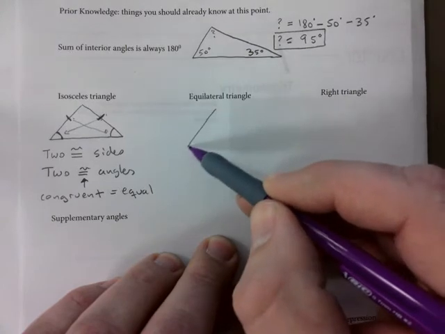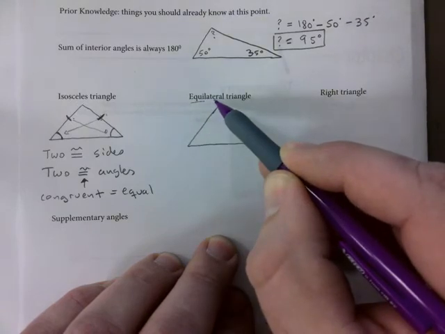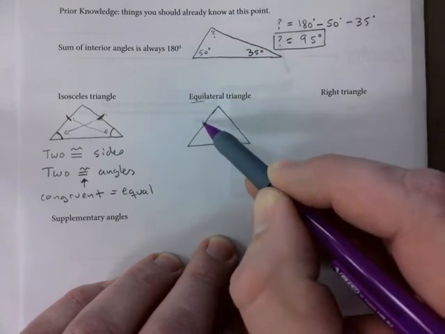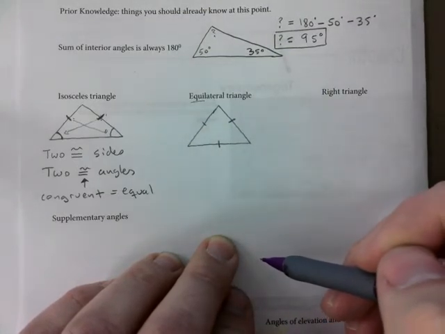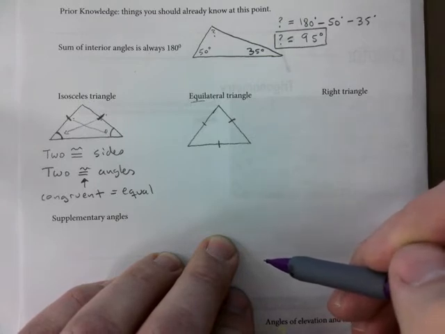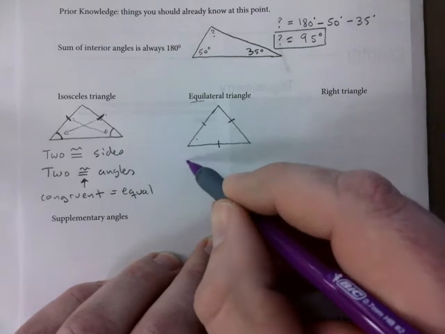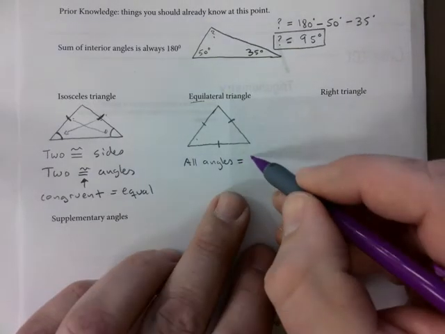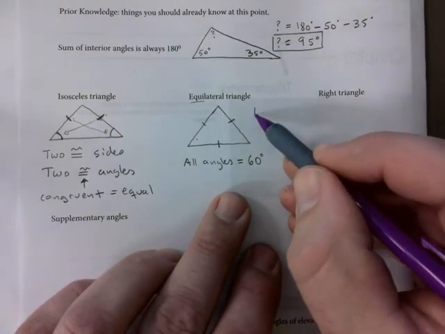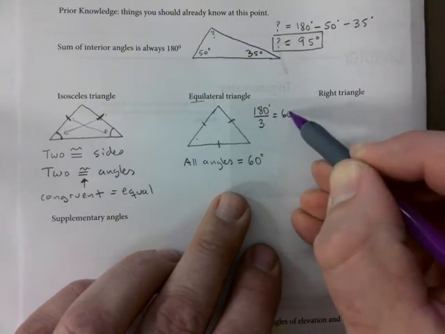Equilateral triangle, everybody knows that, I hope. Equal lateral. Lateral stands for sides, so equal sides. So all three sides measure the same. So what does that tell you about all the angles? Every single angle is going to be the same, correct? So all angles are going to be equaling 60 degrees. Because why is that? Well, 180 split into 3 groups gives you 60 degrees.